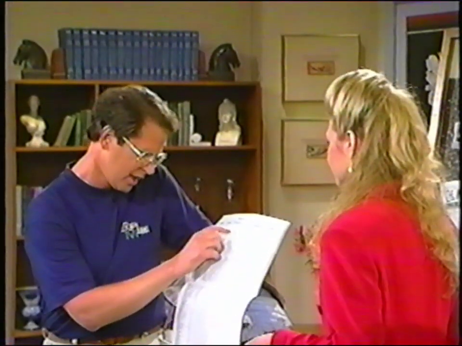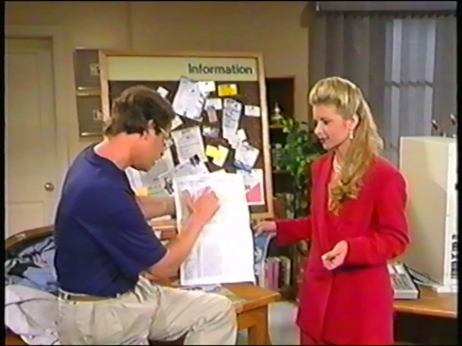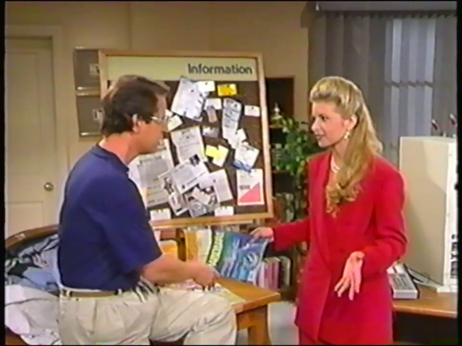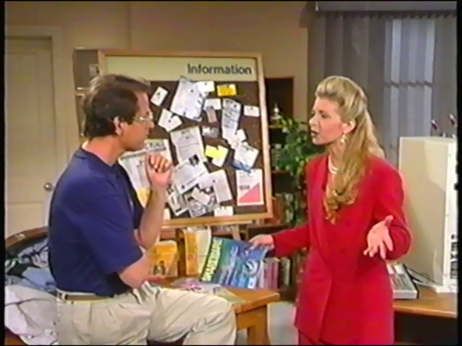This one I need here. Devoted to collecting and distributing consumer feedback. That's just one example. There are just tons of these things all throughout the country. As a matter of fact, all throughout the world. Really? But also on bulletin board systems, you can get something called shareware.